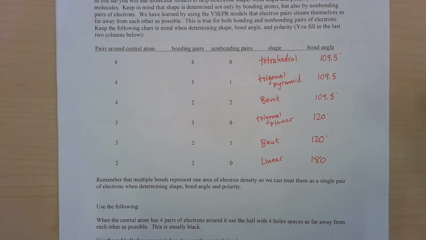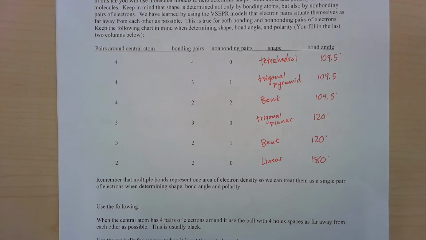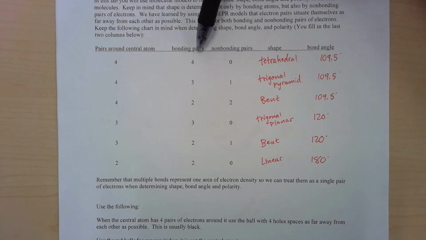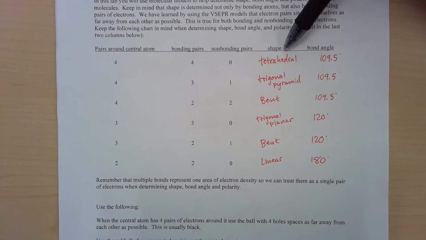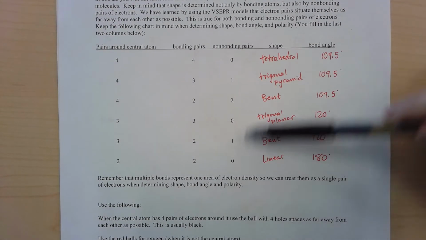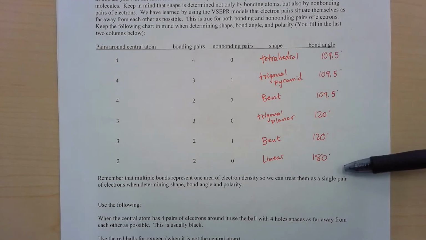To begin, I asked you to fill out this table, and this is essentially the same table that I gave you, where it shows the pairs around the central atom, the bonding pairs, non-bonding pairs. These are the lone pairs. The shape that is the result of these things here, and the bond angle that results.